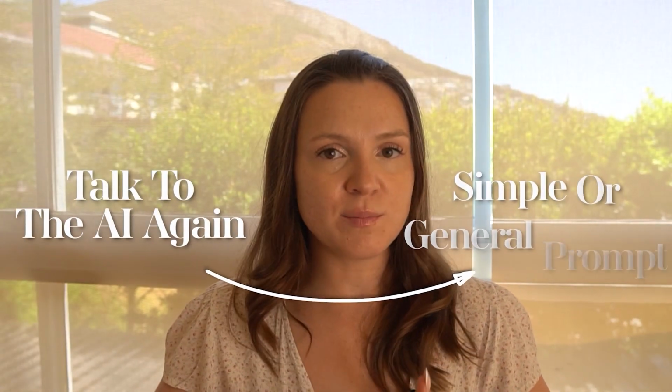But now you have those 4 different prompts. How do you choose between them in real time, right? Use this simple rule. If you expect to talk to the AI again, use a simple or general prompt, because this way you can course correct and adjust the outputs by having a follow-up conversation with the AI.